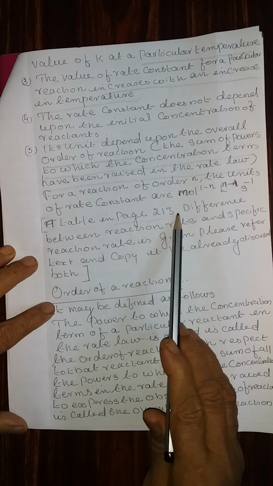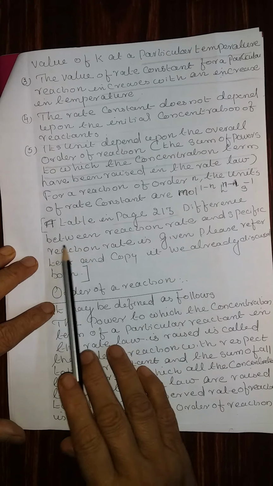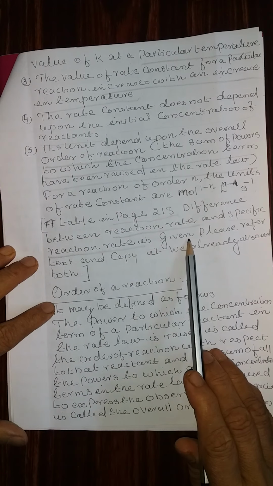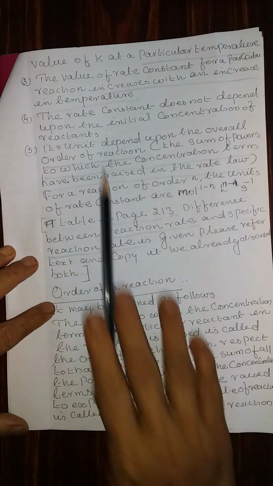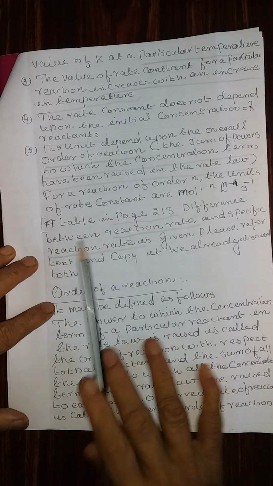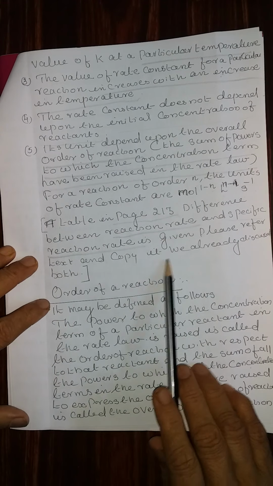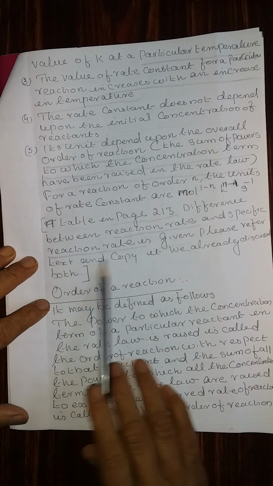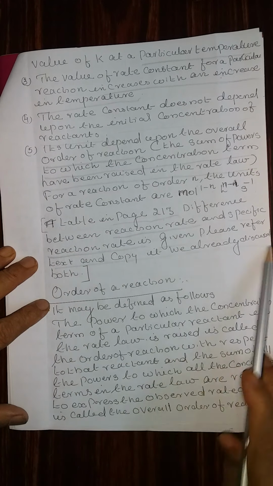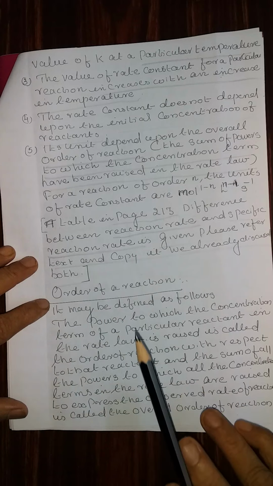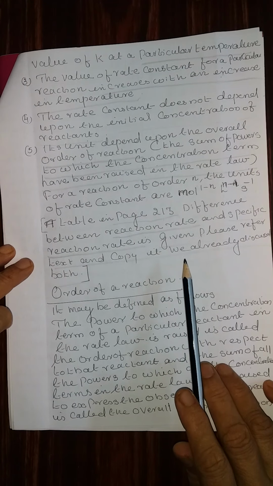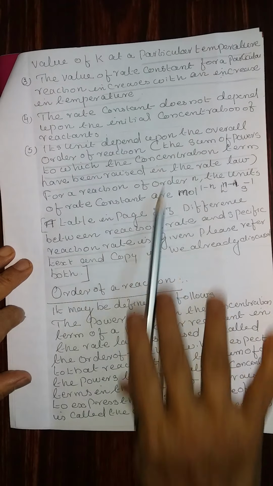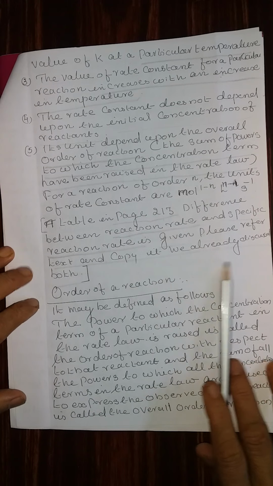In a table on page number 213, the difference between the reaction rate and specific reaction rate is given. We already discussed the specific reaction rate, and we already discussed the rate of reaction earlier. Therefore, please see the differences given on page number 213 and copy them into your notebook, because there are model questions given in ISC papers asking to distinguish between two factors. Therefore, this table will help you to understand the differences.